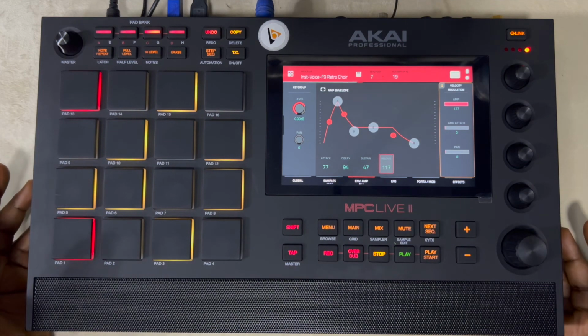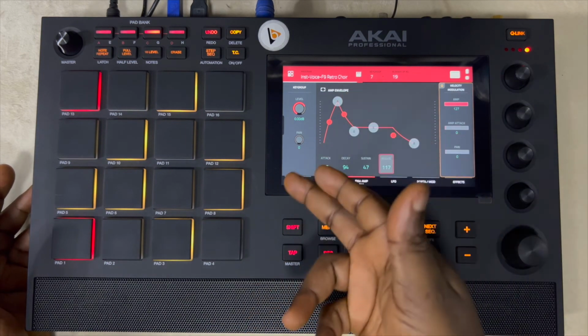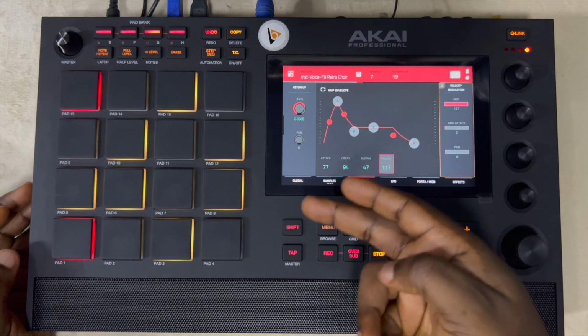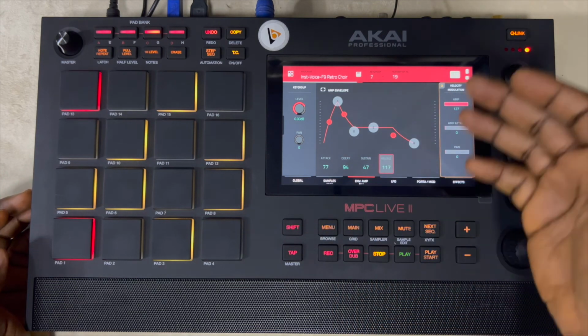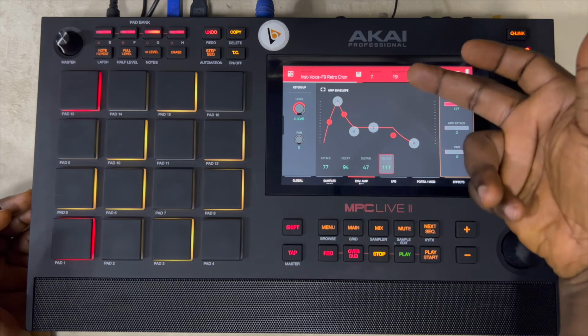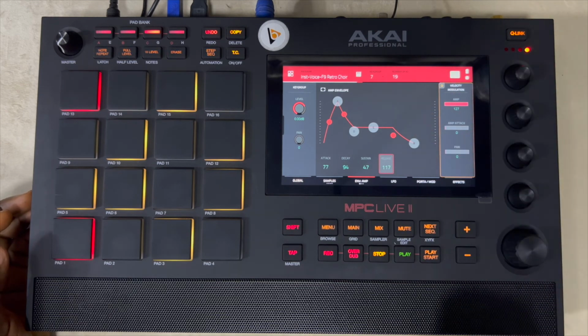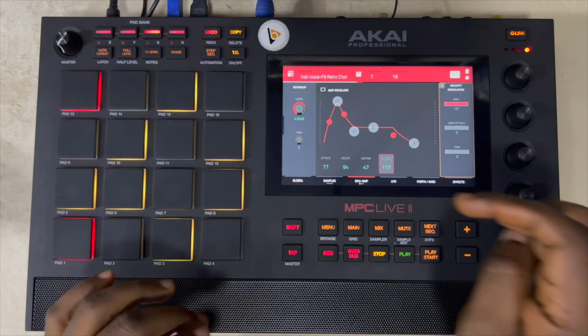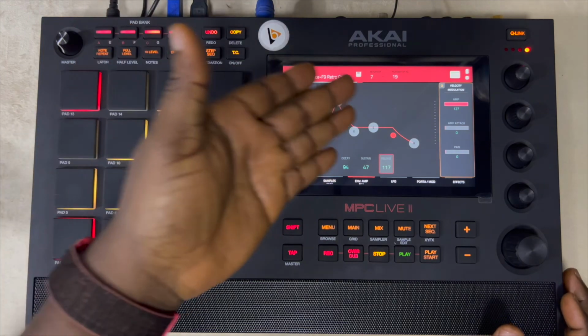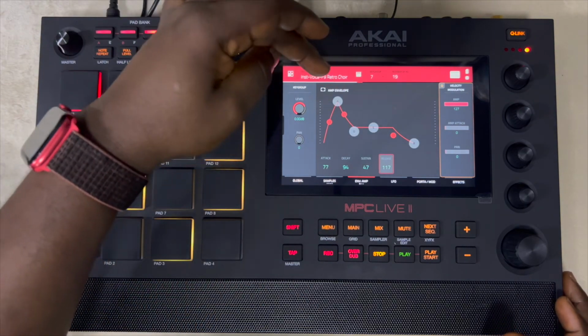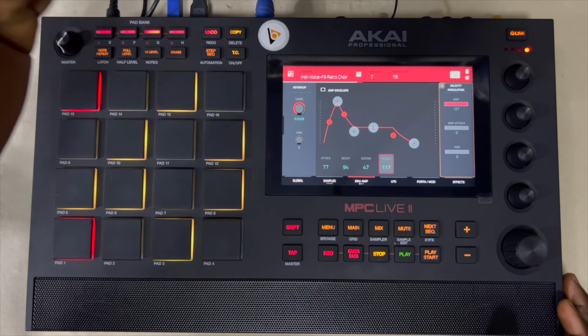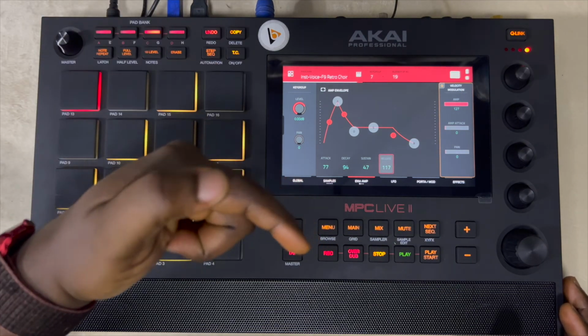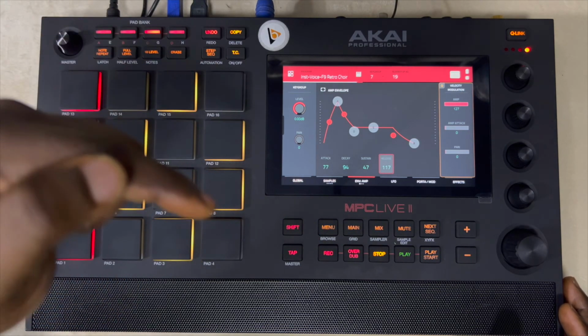For me, I like to see attack as adjusting my fade in, and I like to see release as adjusting my fade out. But in between, we have the decay and the sustain. Decay will let me know that now it has reached the peak, it's time to start coming down. But then where do you want it to come down to?